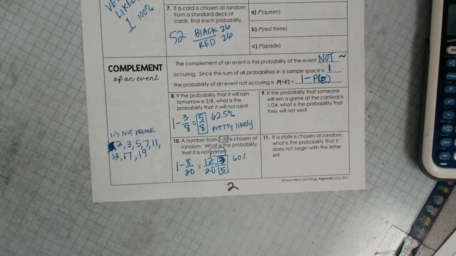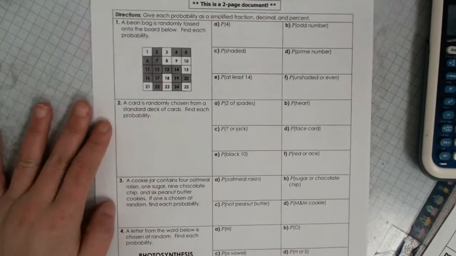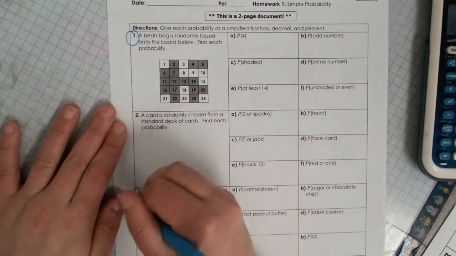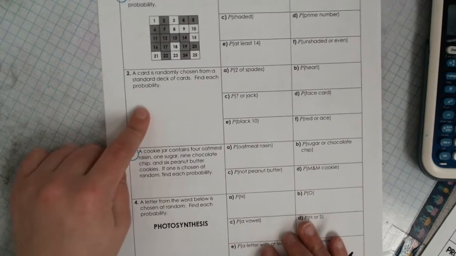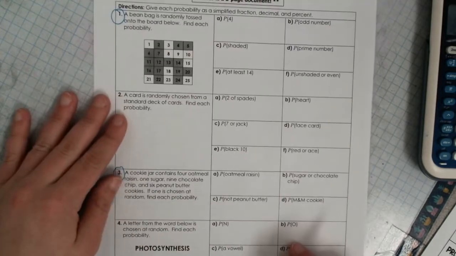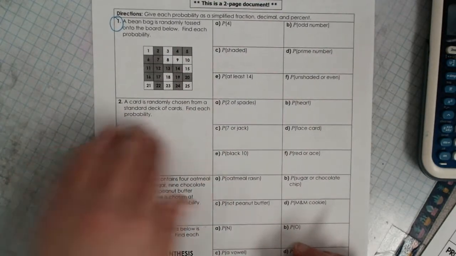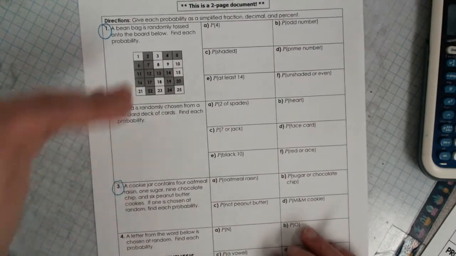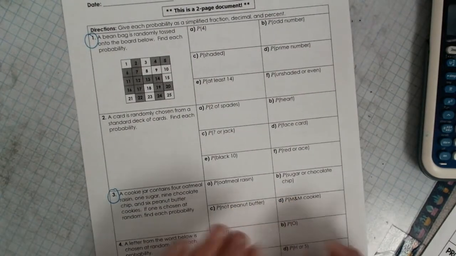For the homework, here's the homework page. On the front, I want you to do all of number 1 and all of number 3. So 1 and 3. If you want to do the cards, you can, but the deck of cards is a little bit confusing sometimes. But I want everybody to do 1 and 3, all of the parts for 1 and 3.